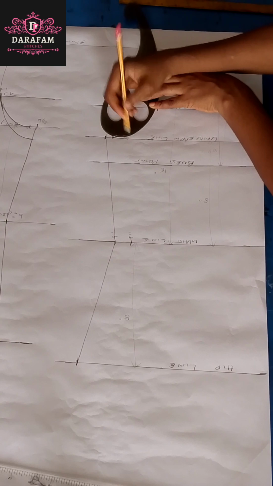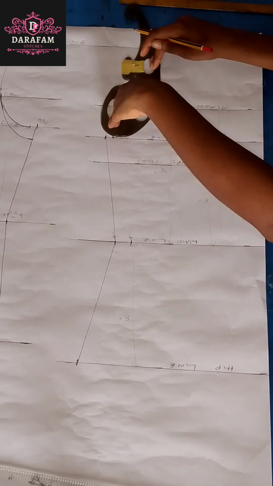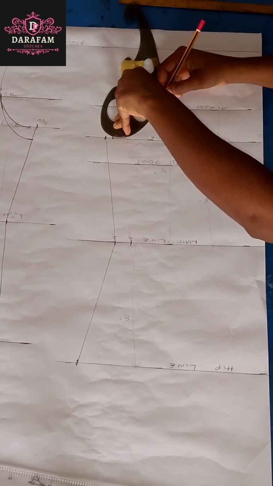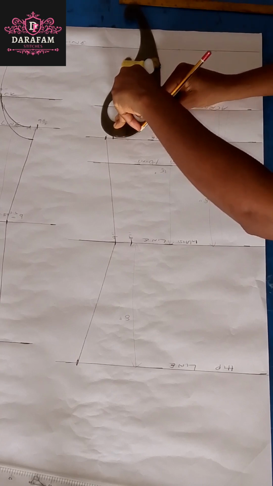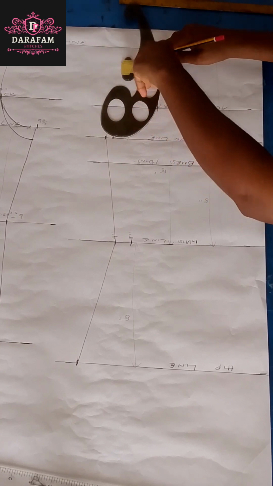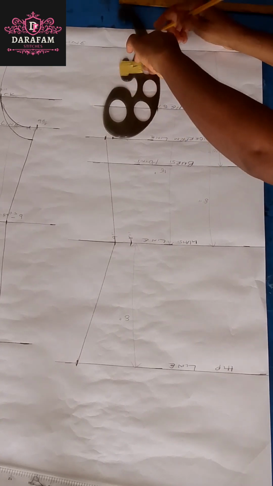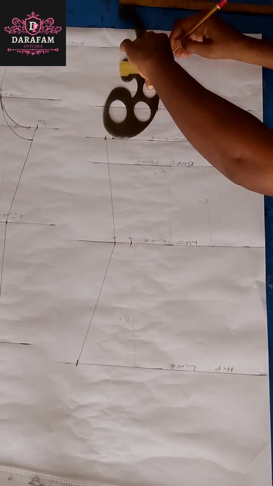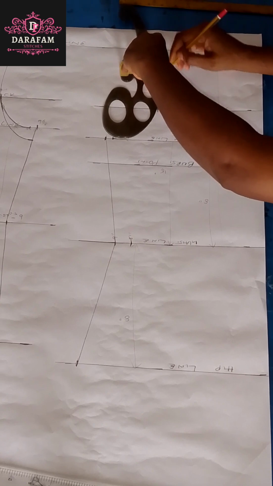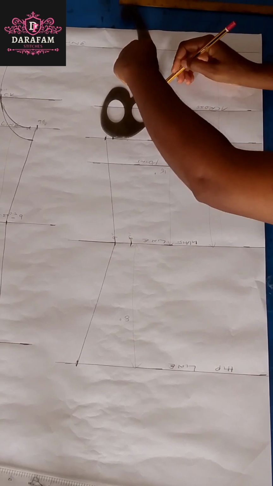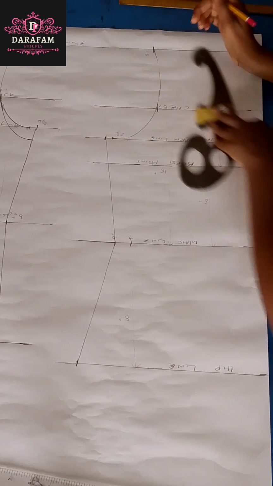So now I'm done with all that. Now it's the armhole. I don't know why the video is cutting, but this is the armhole. Sorry about that. The hip line I've already indicated, it's the same thing I did to the back. So now it's the armhole, tracing out the armhole.